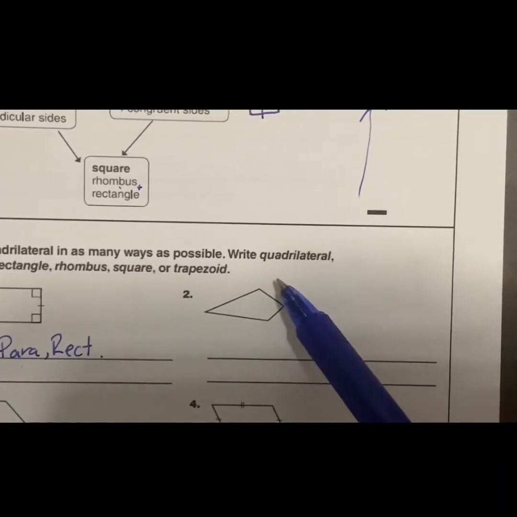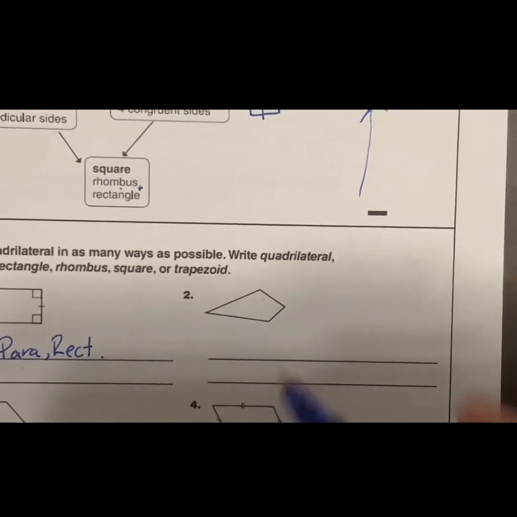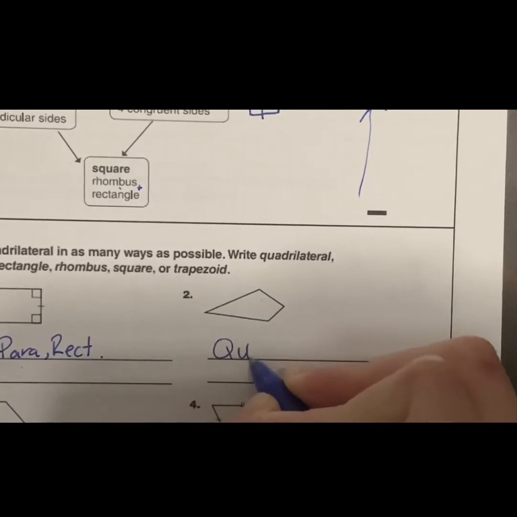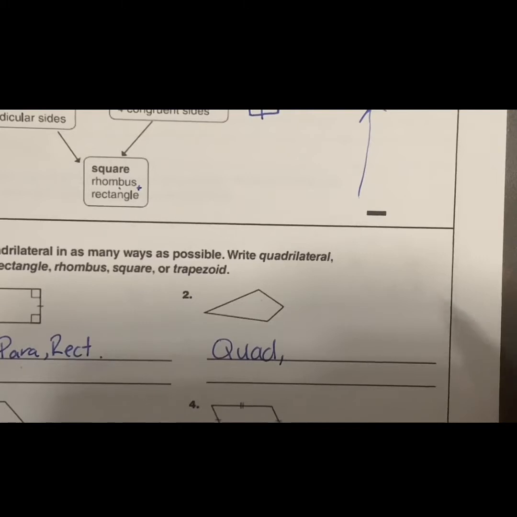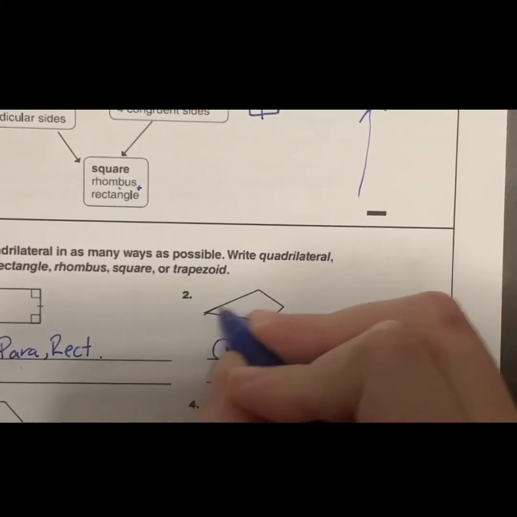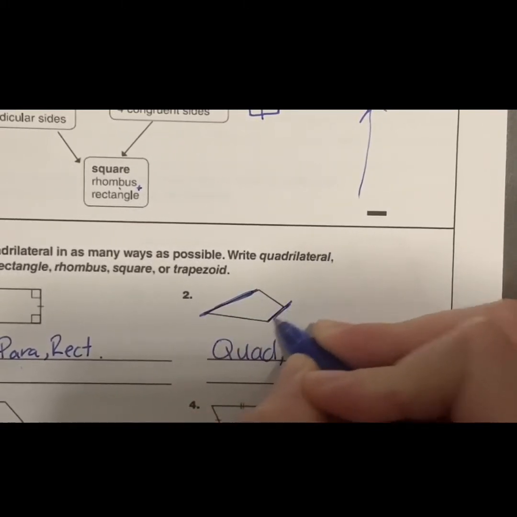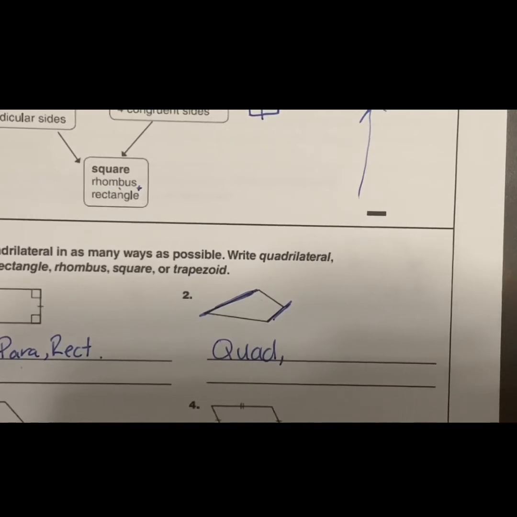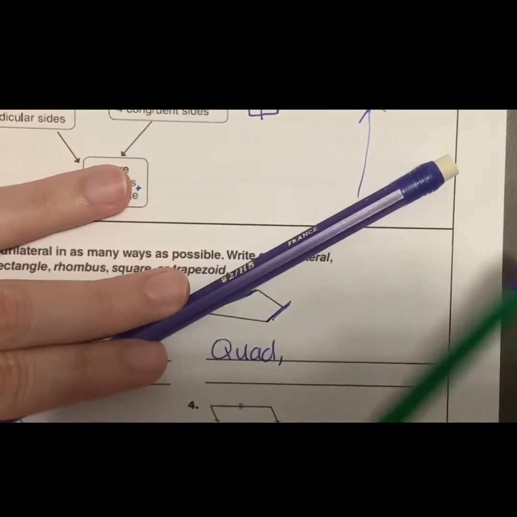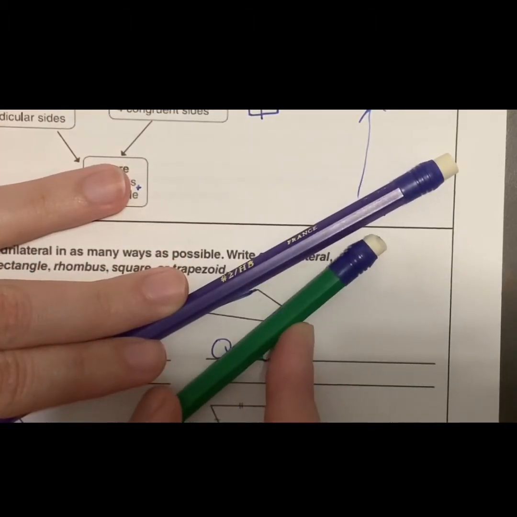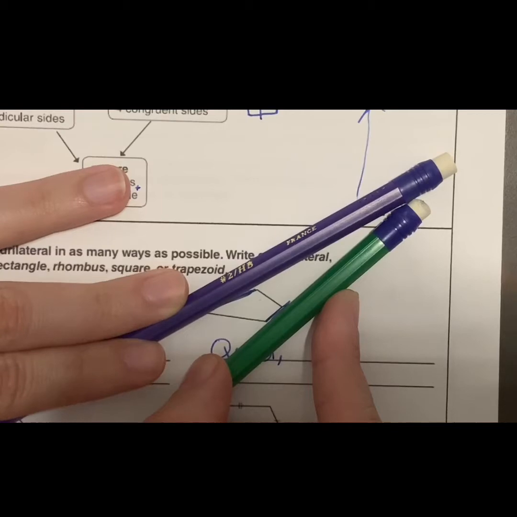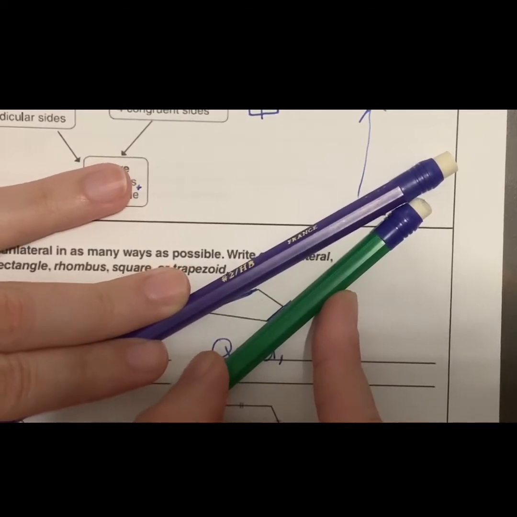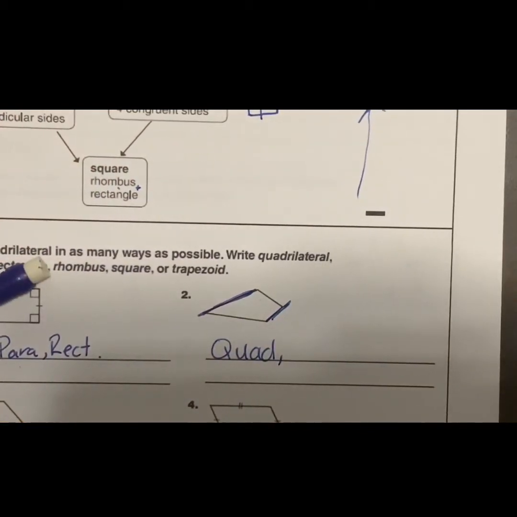Let's see, is this a quadrilateral? 1, 2, 3, 4. Yes, it has 4 sides. That's all it needs to be a quadrilateral. Is it a parallelogram? So this side and this side, are they parallel? If I was to grab my 2 pencils and line them up, and then line my line here with that one, you can see that they cross, they touch. That's not parallel.